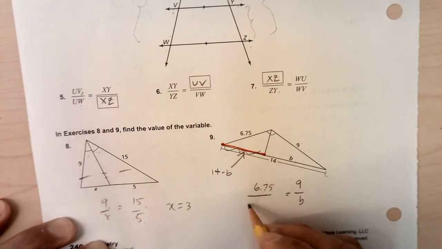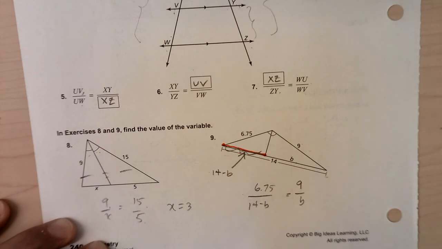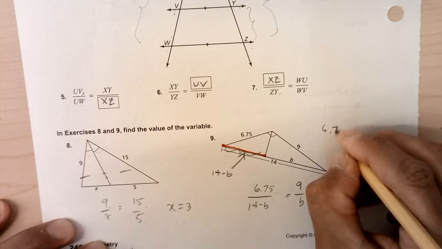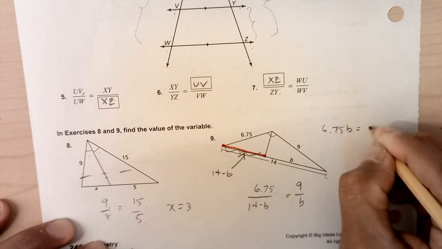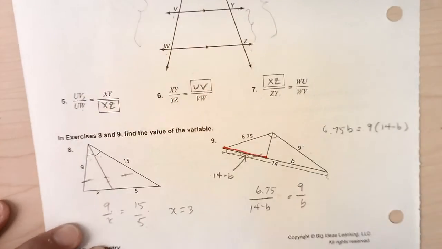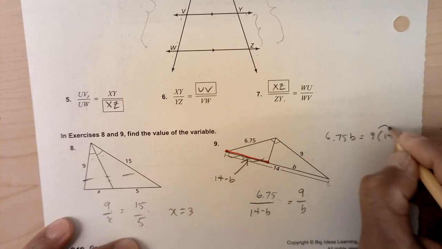So that's what we could set up on the other ratio. And then we cross multiply. So I'm going to show my work up here. 6.75 times b is 6.75b. That would equal 9 times the quantity, 14 minus b. And then you could distribute in order to solve for b. Because we only have one variable in there, that variable is b, we can solve that for b. So 9 times 14, 126.